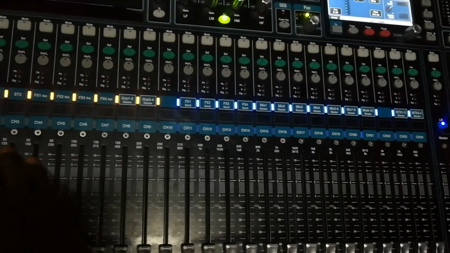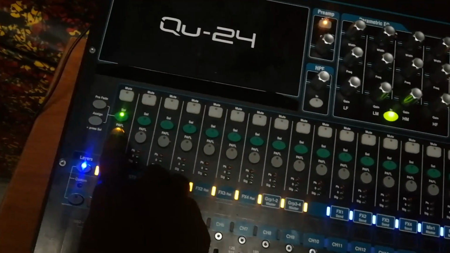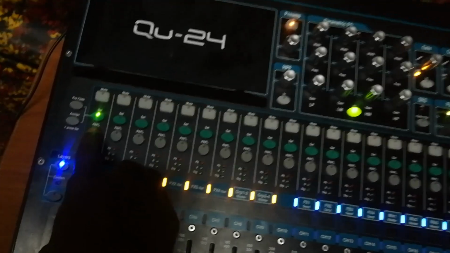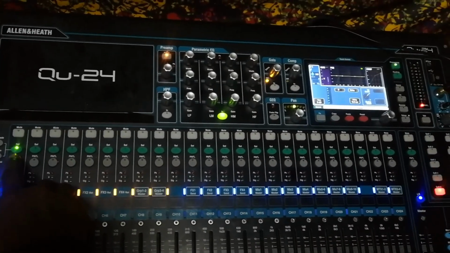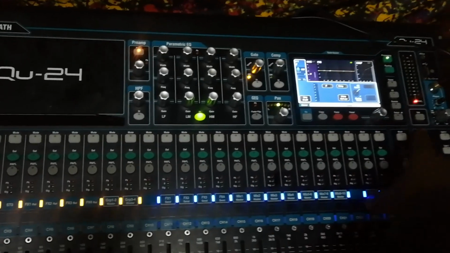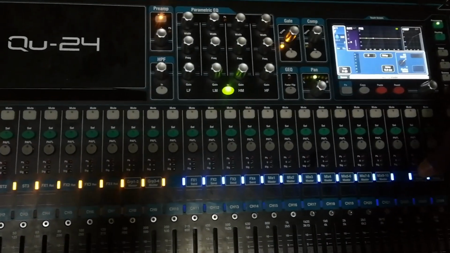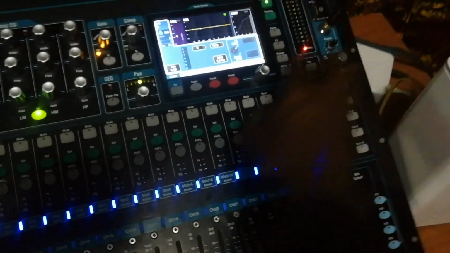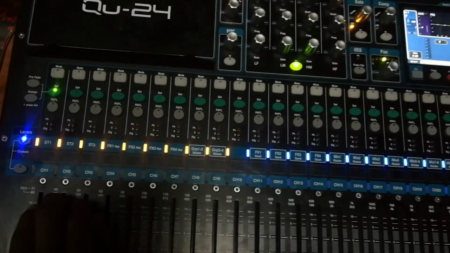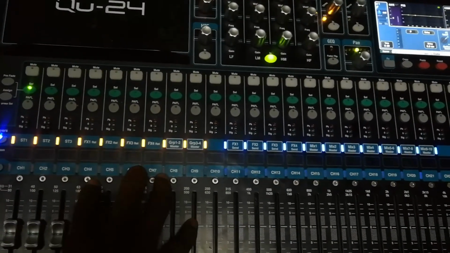So what you have to do is hit this button there. As I click on that, you are able to see the red light over there, and then you can control how much volume you need from this. That is all you need from here.